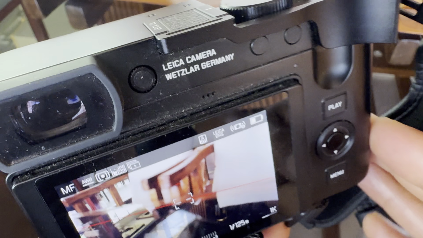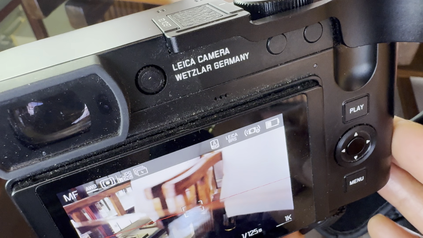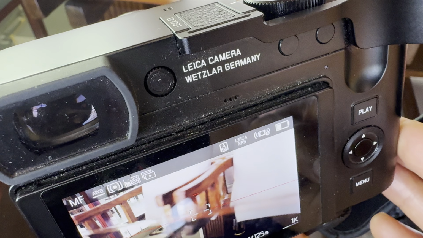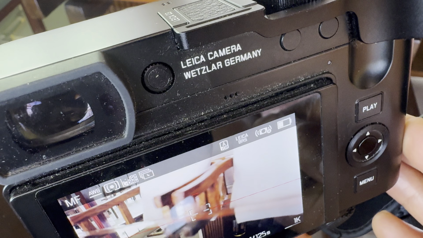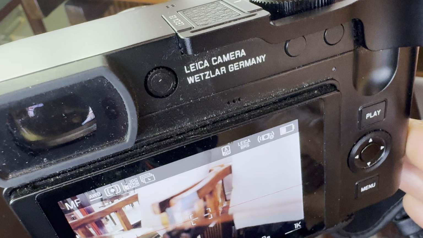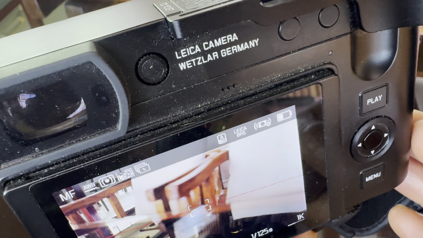And that is how you switch the Leica Q3 from video mode back to photo mode and photo mode back to video mode. I hope this video has been helpful.